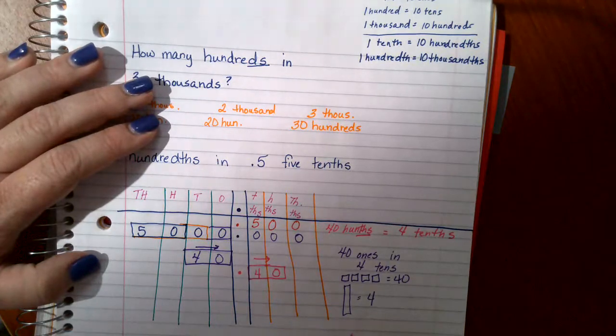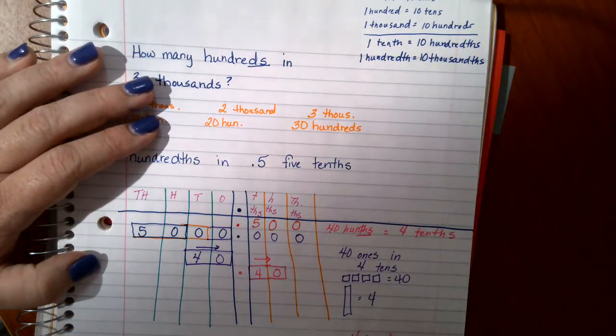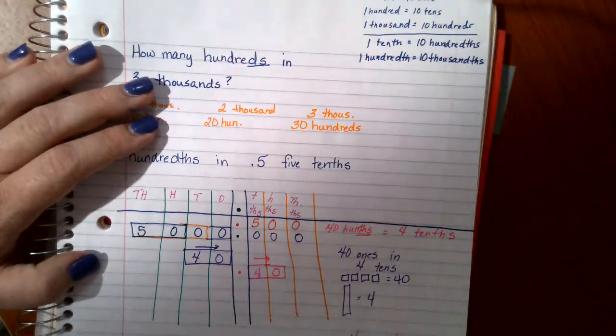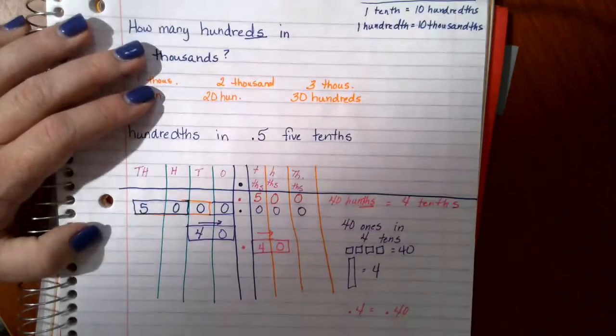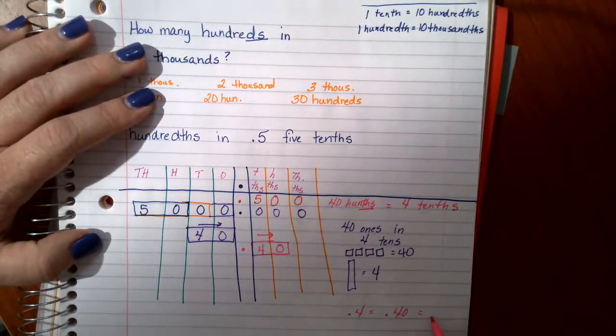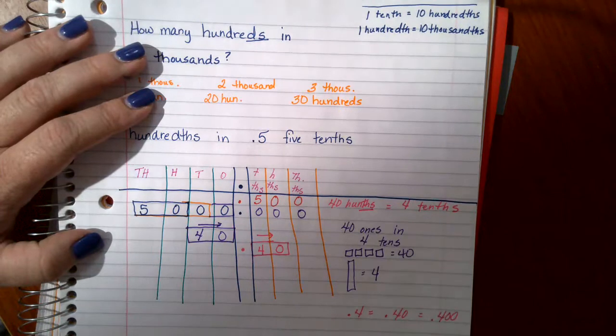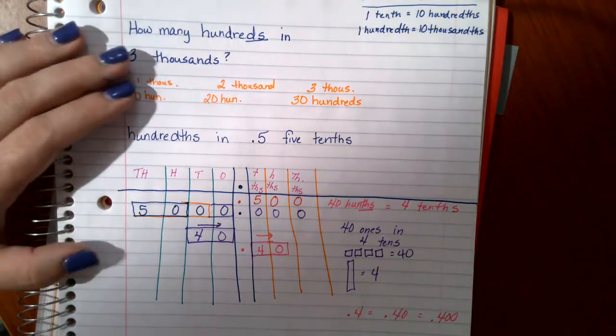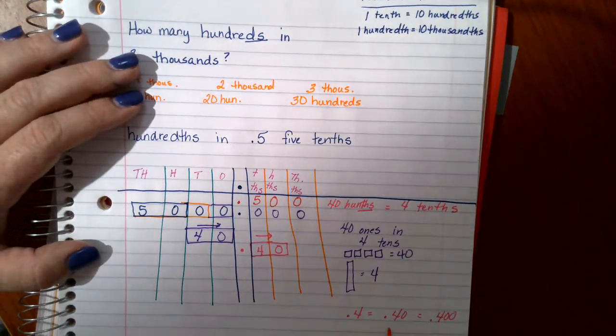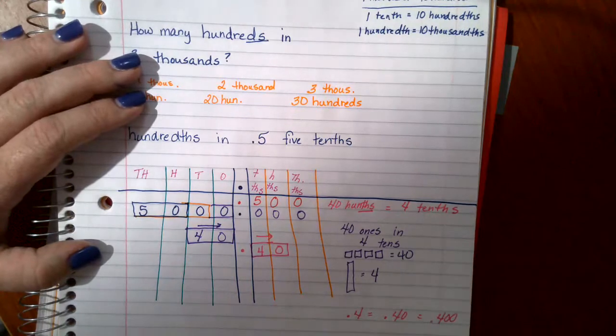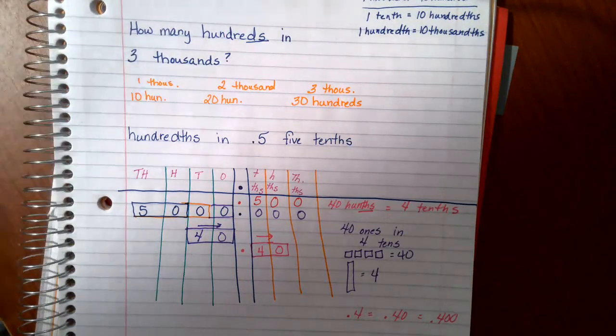This can also be written as 0.4 is equal to 0.40, which is also equal to 0.400 if we were going to thousandths. So 400 thousandths, 40 hundredths, 4 tenths. Those are all equal. They're equal fractions, equal portions of a whole.